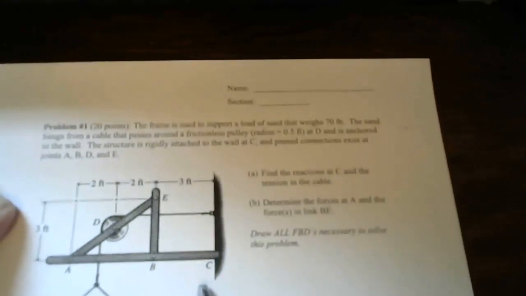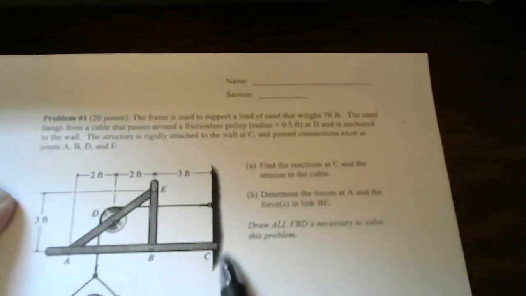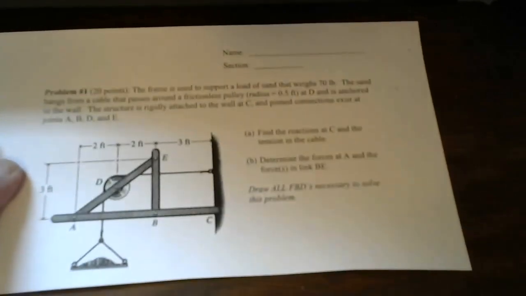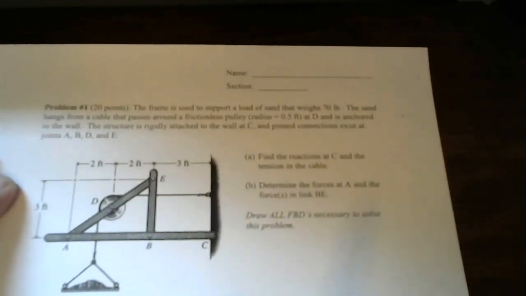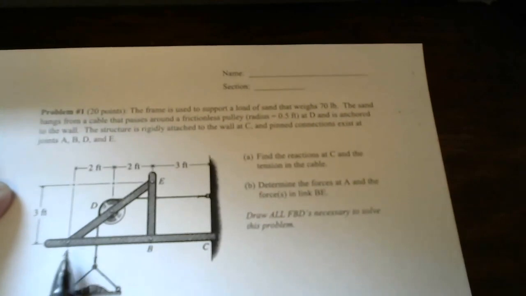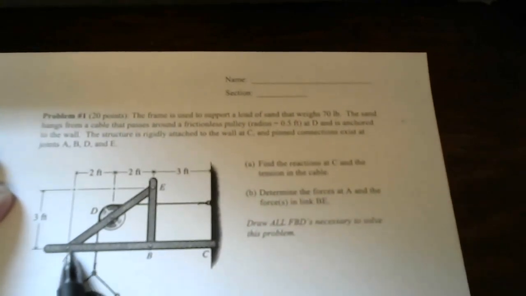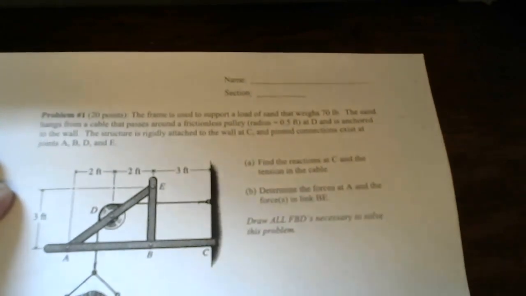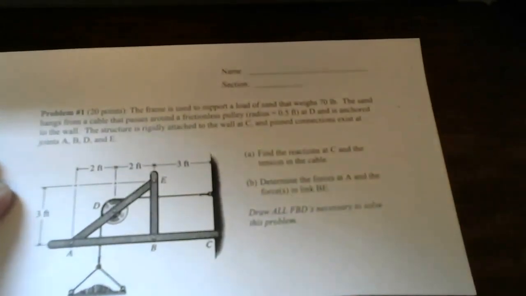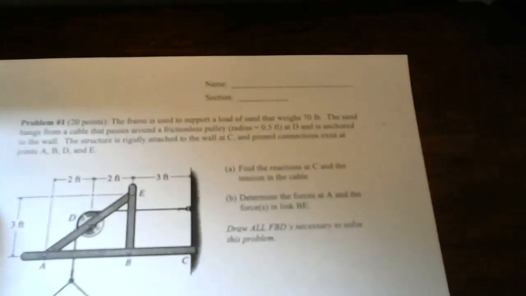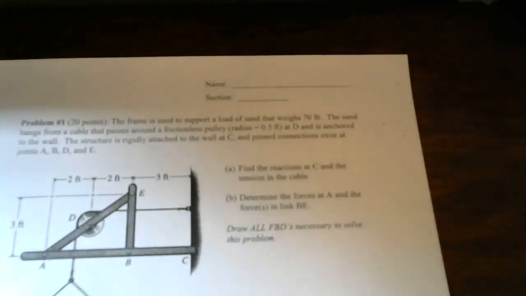All right, so we want to determine the reactions at C and the cable tension. Well, the cable tension's obvious, right? Hopefully, anyway. It's equal to 70 pounds. And then we want to determine the forces acting at pin A and at pin E. So first thing we'll do is solve the first part of the problem to determine the reactions at C. Okay, so C is a fixed support.